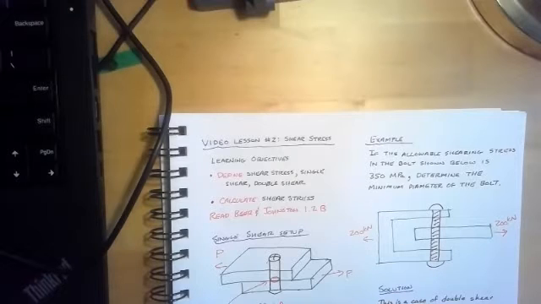Our learning objectives for today are to define shear stress, to define single shear, and to define double shear, and to be able to calculate shear stress. So for this lesson, you should be reading Beer and Johnston section 1.2b.